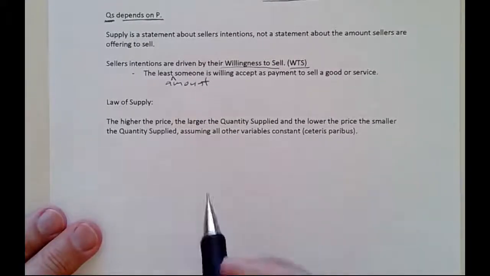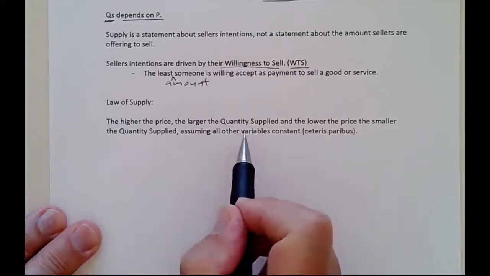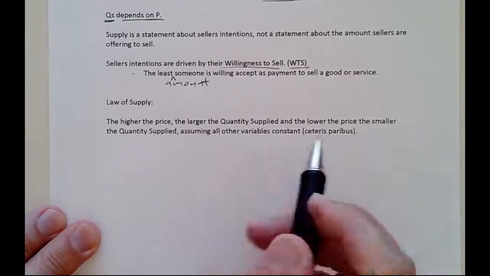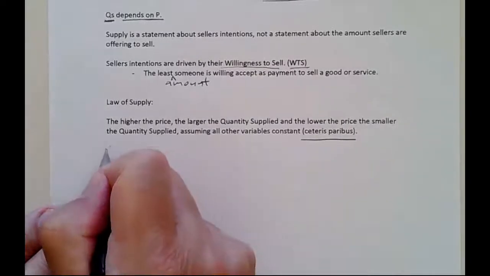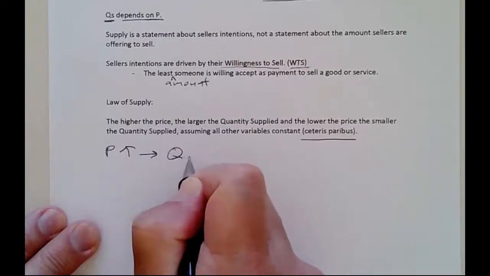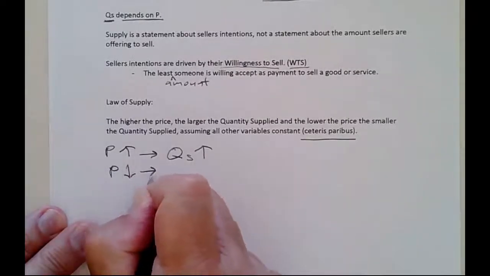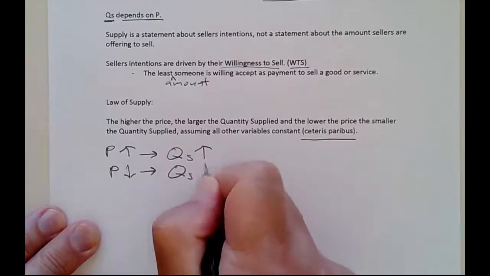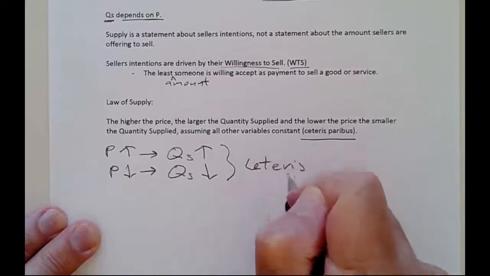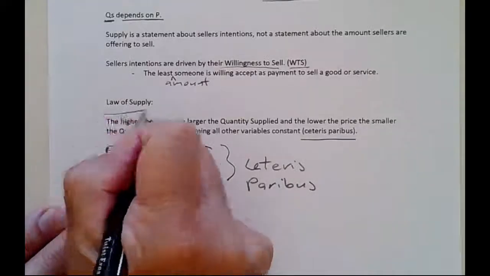And like demand, there is a law of supply. Again, this is more of a hypothesis, but it works pretty well for most cases. The higher the price, the larger the quantity supplied, and the lower the price, the smaller the quantity supplied. Again, assuming all the other variables are constant, ceteris paribus. So if the price goes up, that's an inducement for sellers to sell more. It's more profitable, and so the quantity supplied will go up. And when the price goes down, it's less profitable, less of an incentive to sell, and the quantity supplied is going to go down. And again, this holds if no other variables change much, and that is our ceteris paribus assumption. So this right here is the law of supply.